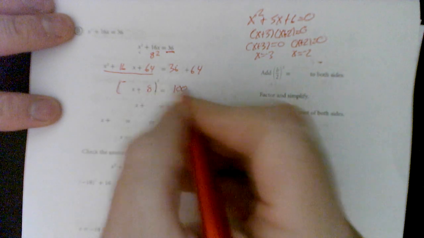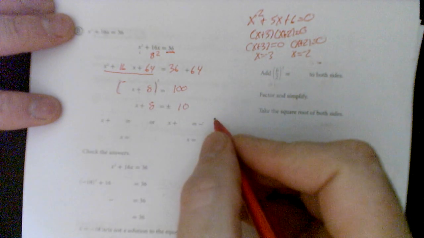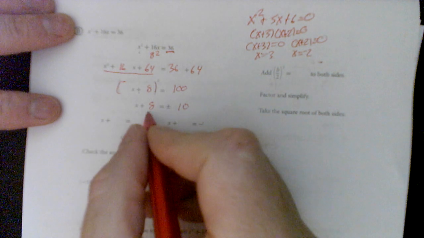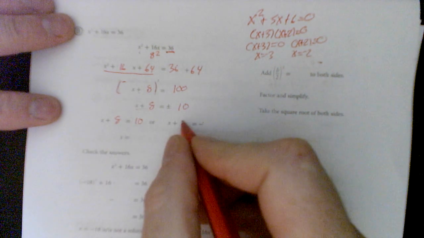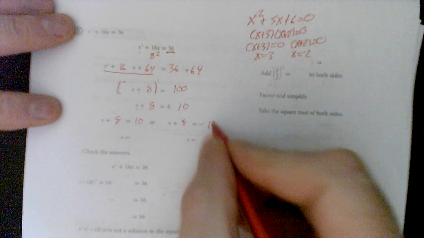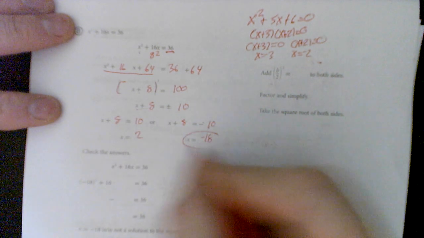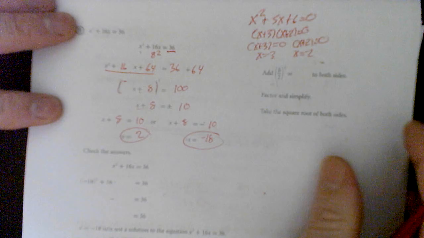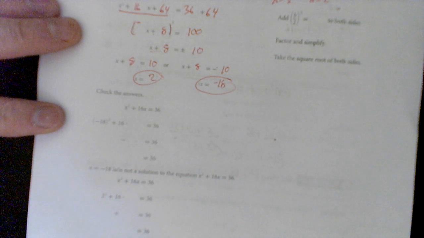So if I take the square root of both sides now, that just leaves me x plus 8 is positive or negative 10. And I can set up two equations, because I know x plus 8 equals positive 10, and x plus 8 also equals negative 10. Subtracting 8 will give me 2 and negative 18, and we're done. Now, I am going to keep going, and I'm going to come down here and do a couple more.